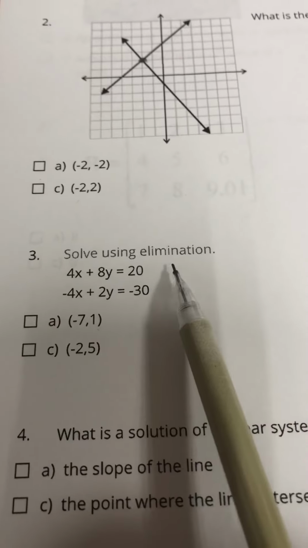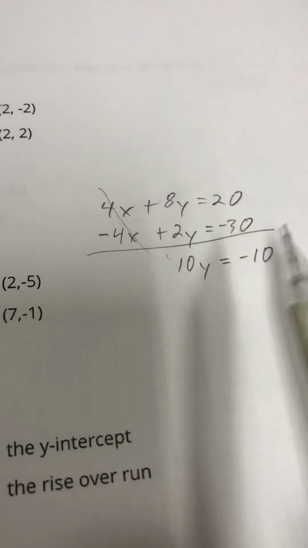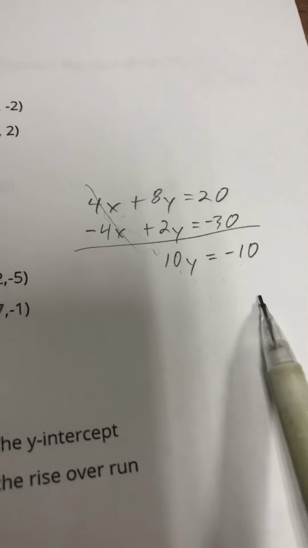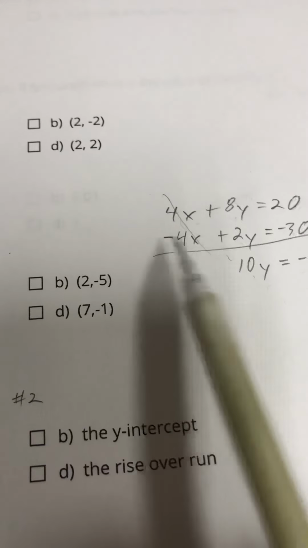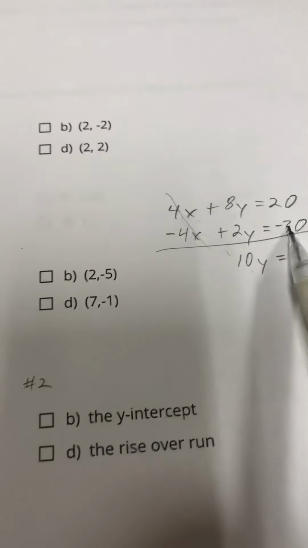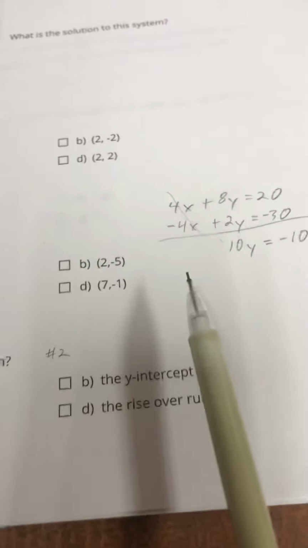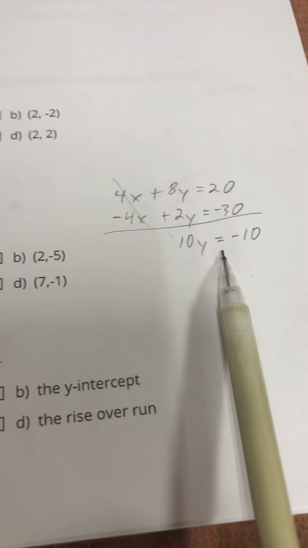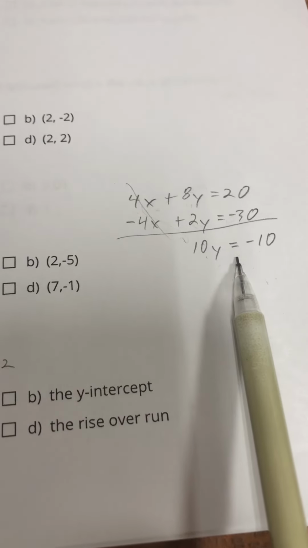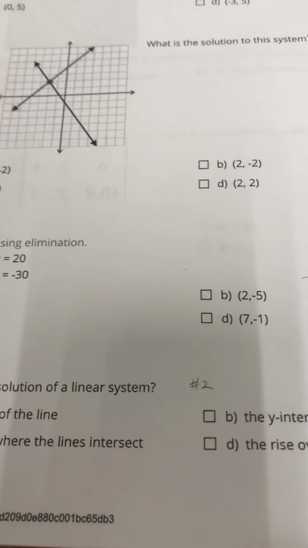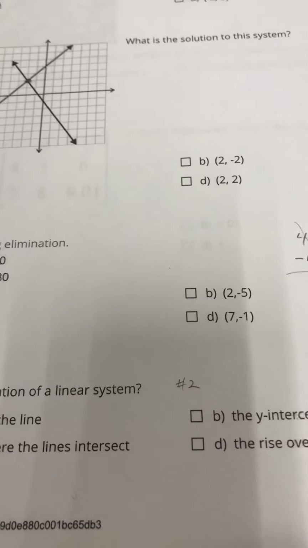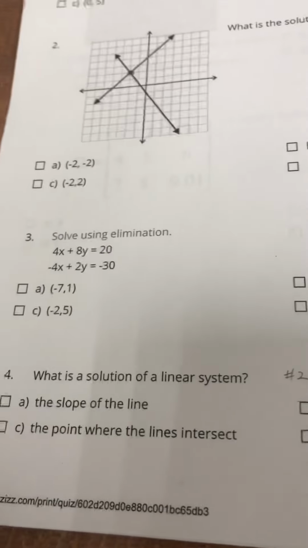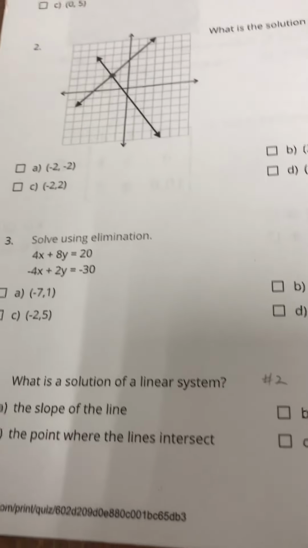Number 3, solve using elimination. And I've started it for you. These eliminate each other, so you're going to solve for y. Once you solve for y, plug that y value back into either one of these equations and work it out to solve for x. So you get the x value. And I believe once you solve for y, you should know the answer, because there's only one of these answers that has that answer for y. So you really don't have to go through and solve for x, you could do process of elimination here, and you don't need to do that extra step.